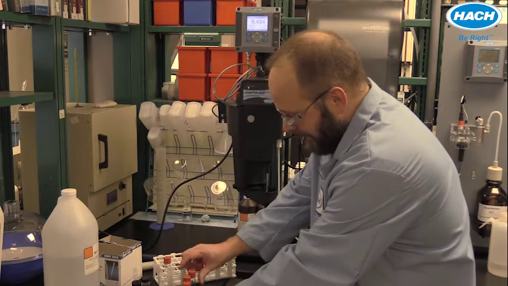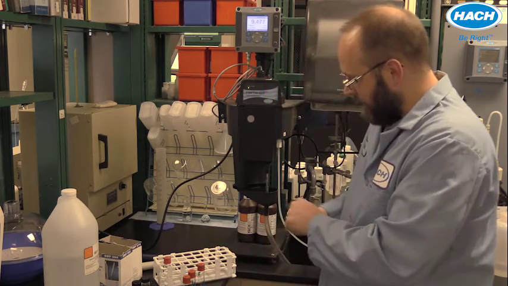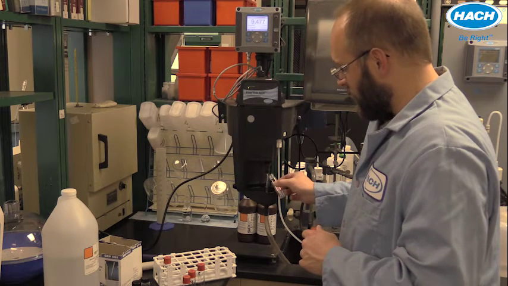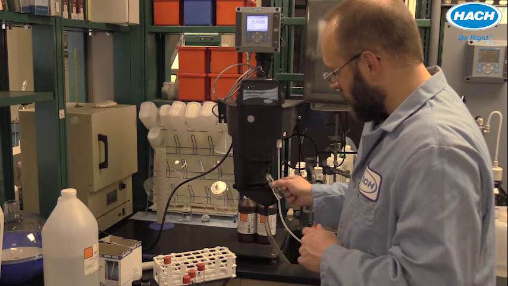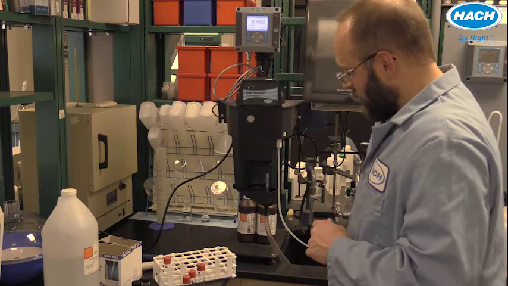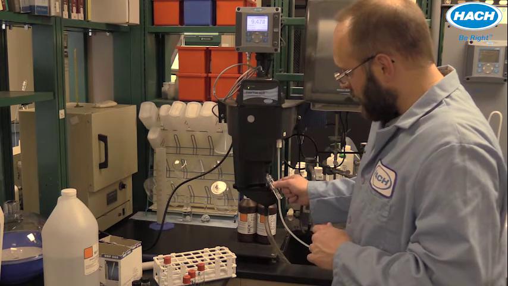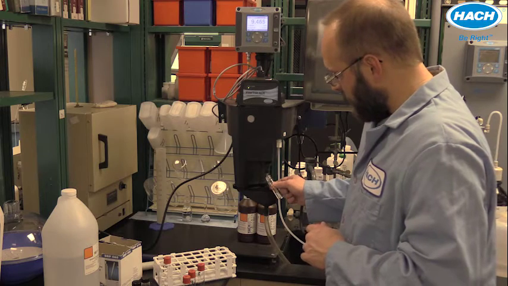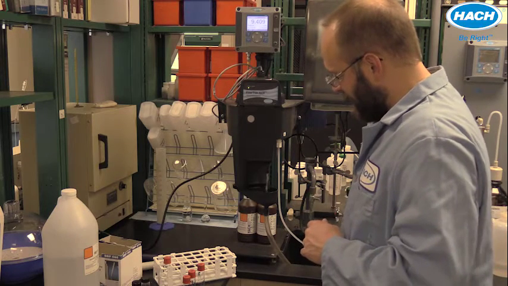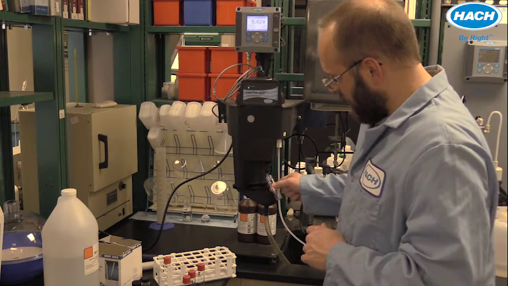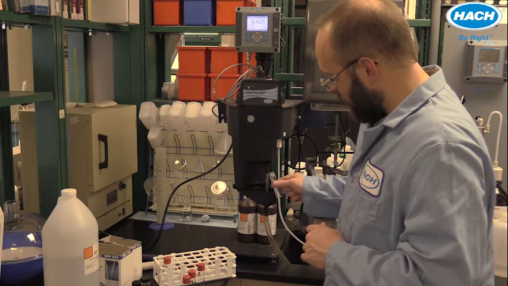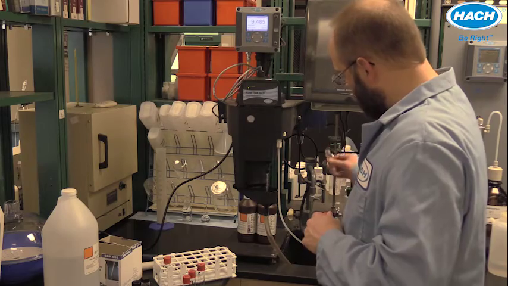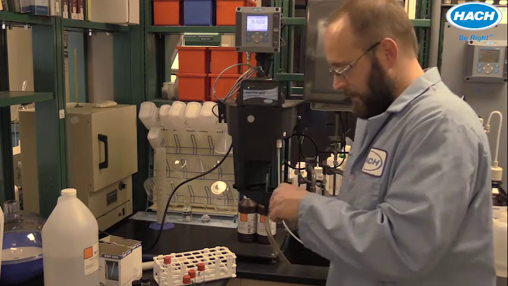Then I'm just going to take the sample right here from the turb outlet as the water falls into the drain filter. I'm going to rinse the vial a few times with the sample, and then fill to the line that I've marked for 15 milliliters.